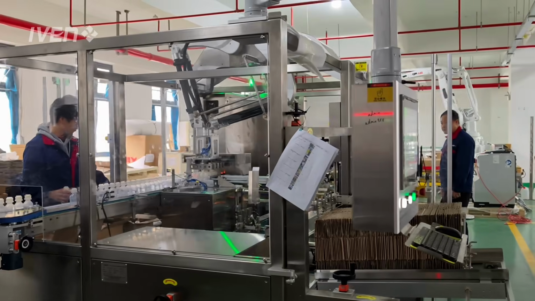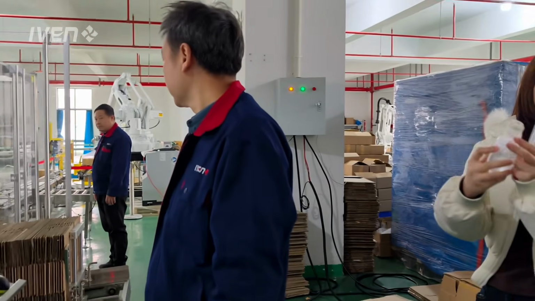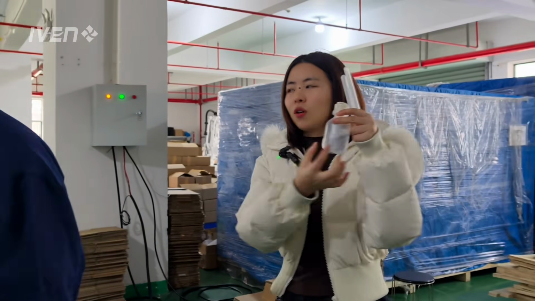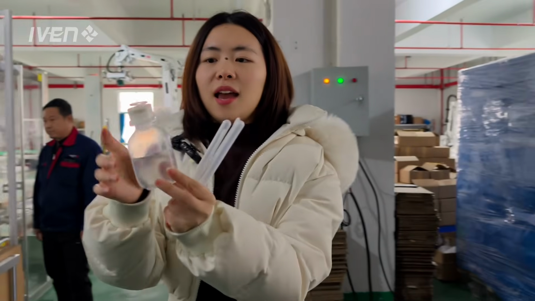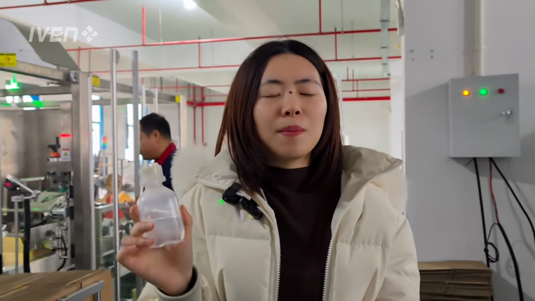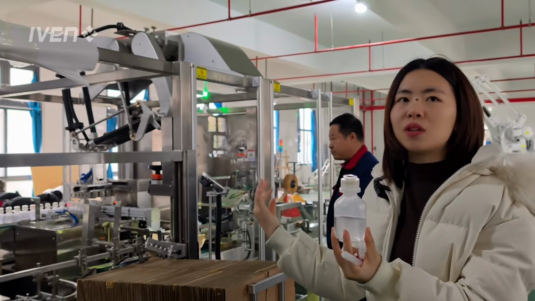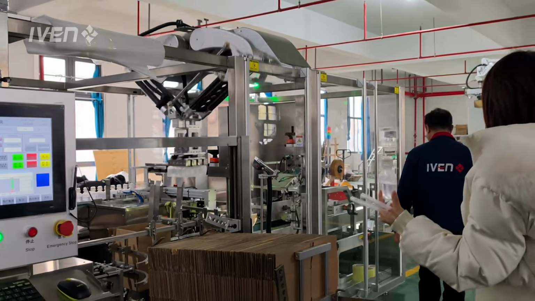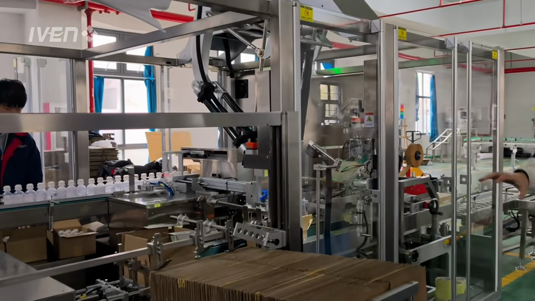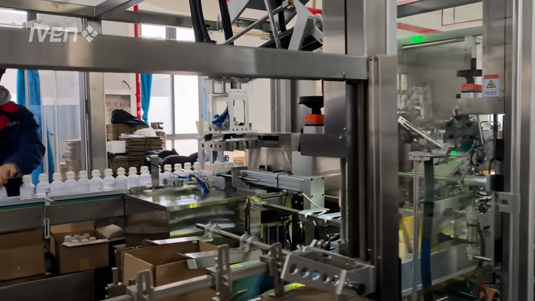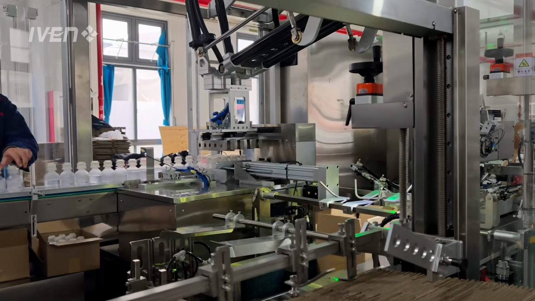The first stage is the labeling stage. After labeling the empty bottle, and this is the finished product after being made by the PFS machine. After filling, it goes to the labeling stage, then to the packing. This side is the box opening. You can see the running stage.